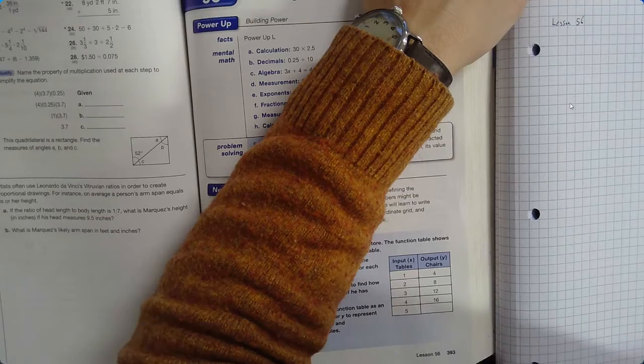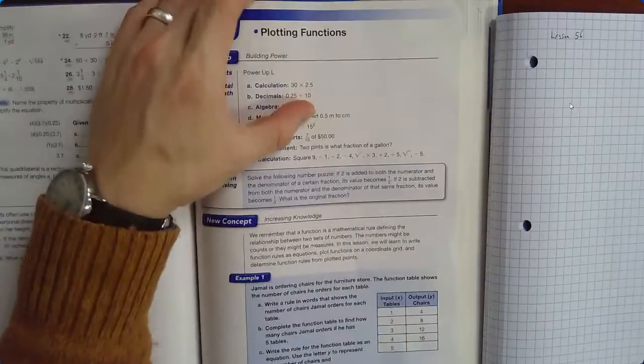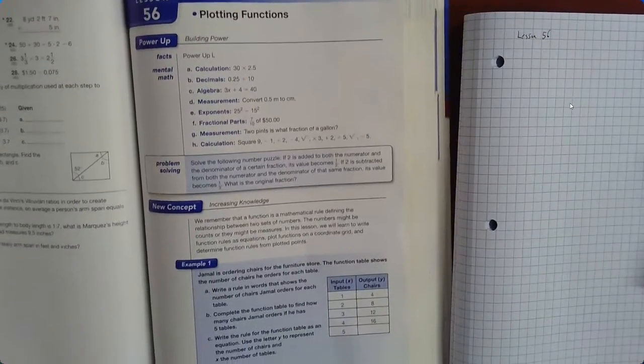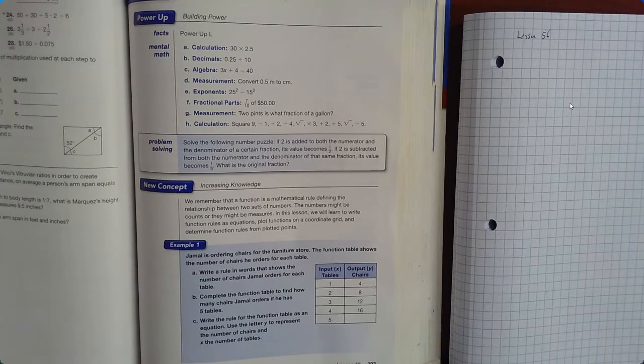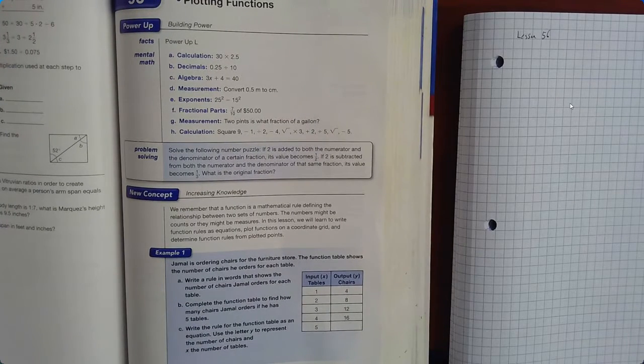Just gonna go ahead and jump right back into lesson 56, plotting functions. Okay, now this is a little different. This is, I think, more new material.